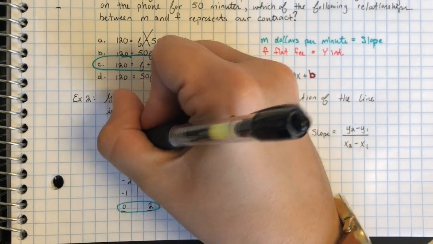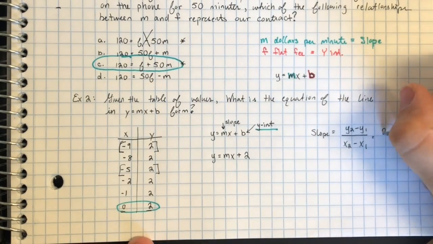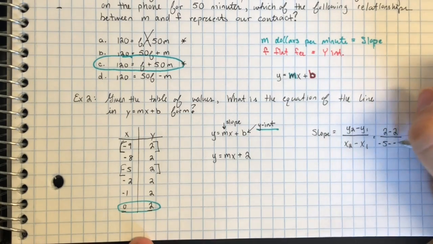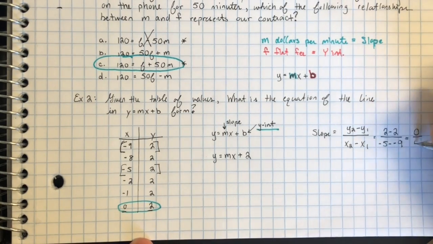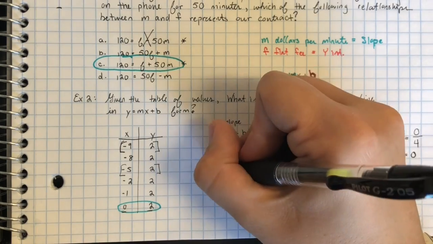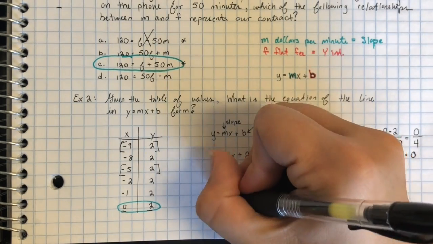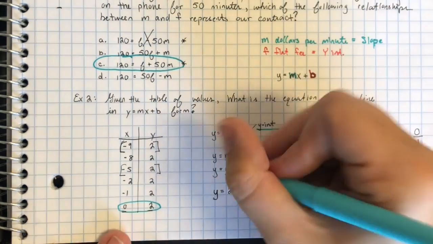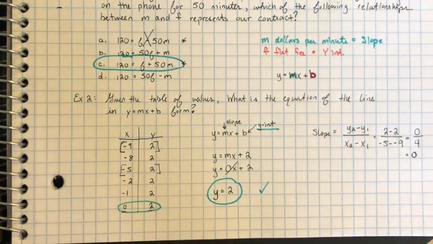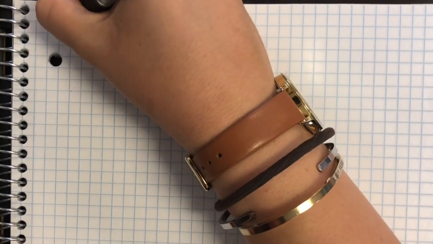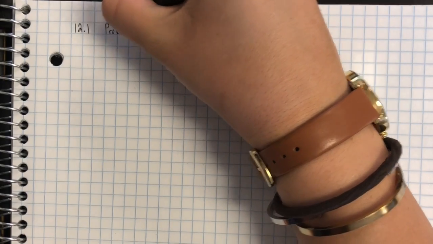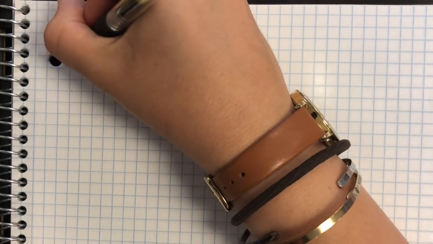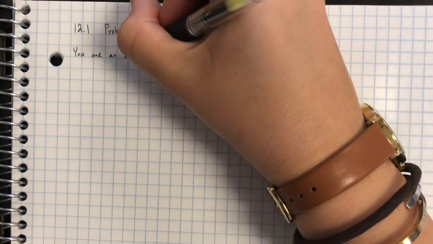And then my slope formula is y2 minus y1 over x2 minus x1. I choose 2 coordinate points, substitute in the values, and solve for my slope. Now 0 over 4 is the same as 0. 0 multiplied by any number turns into 0, so I eliminate that x variable, and I get an equation of y is equal to 2. We're going to move into problem number 2.